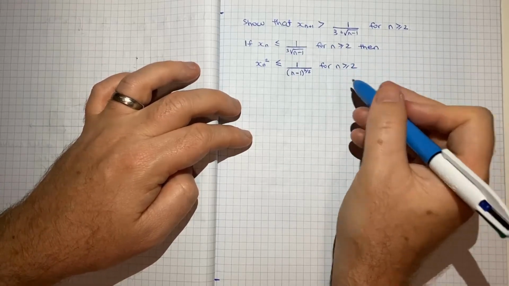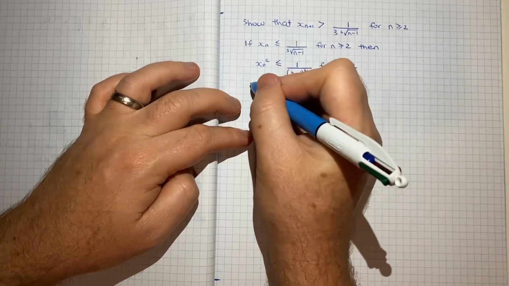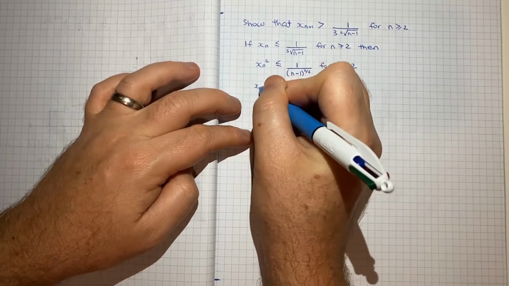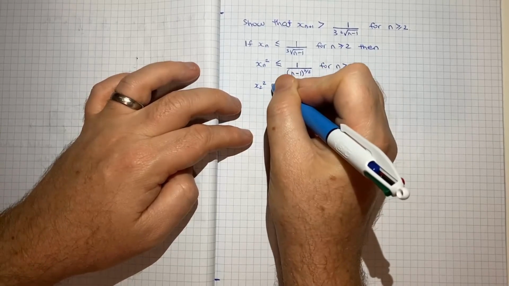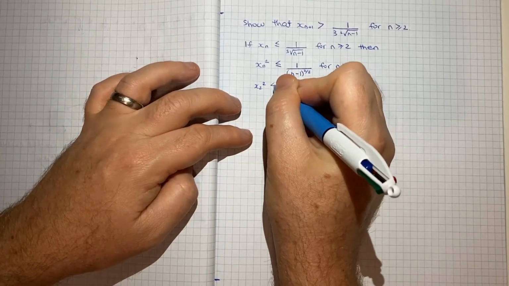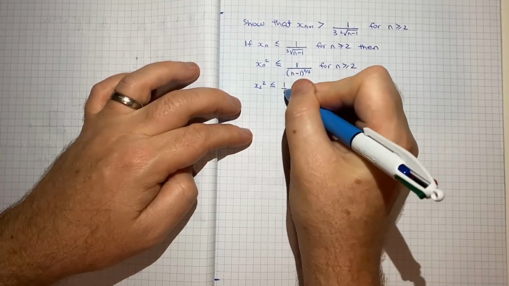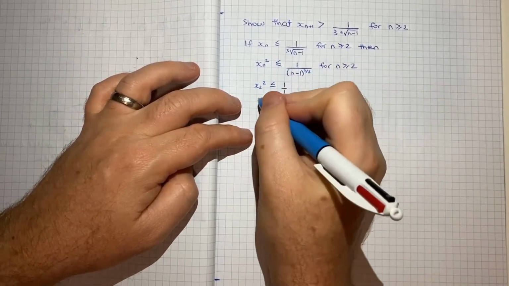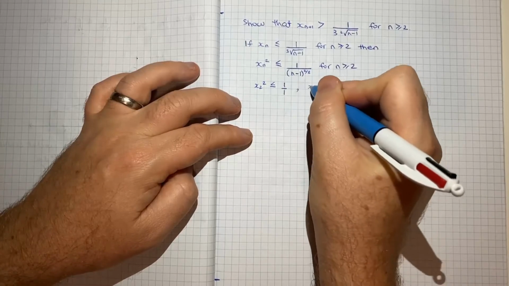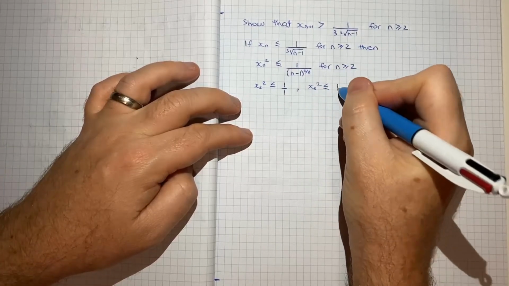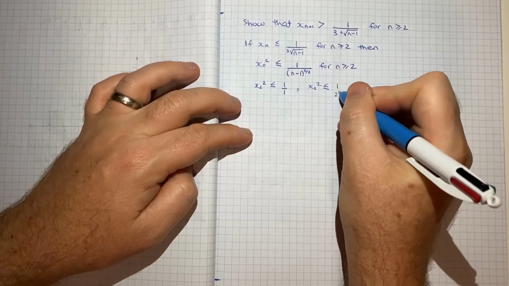So now if I write this out for each of our results, we'll start with x_2. x_2 squared would be less than or equal to 1 on 2 minus 1, 1 on 1. x_3 squared would be less than or equal to 1 on 3 minus 1, which is 2, so 1 on 2 to the 2 on 3.